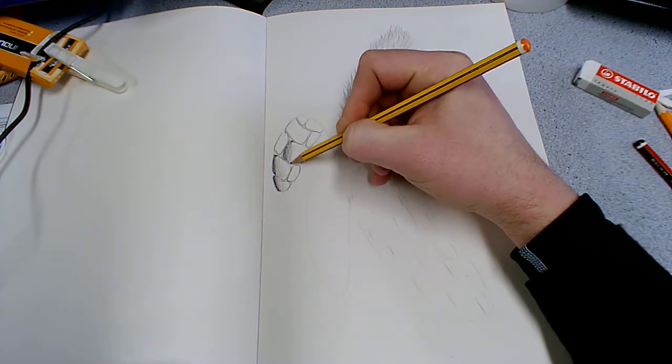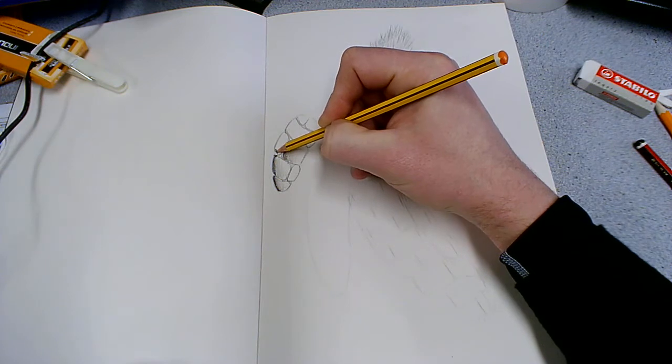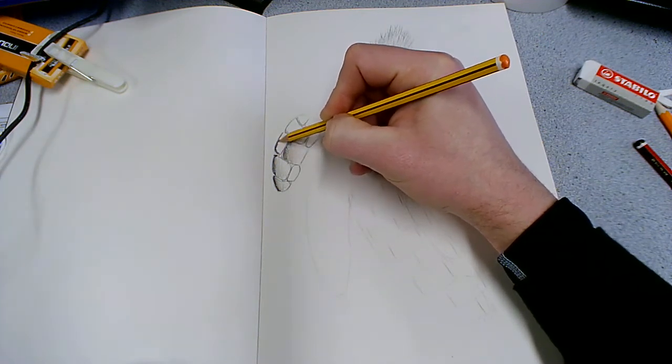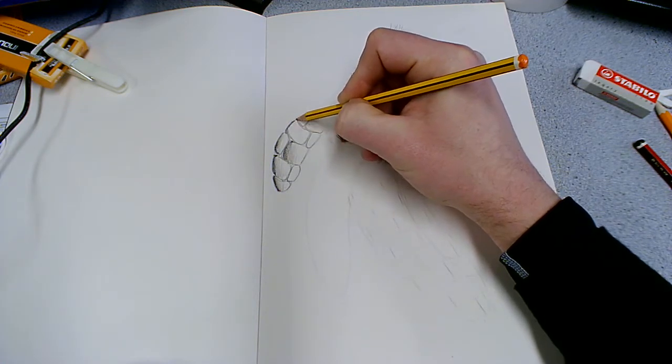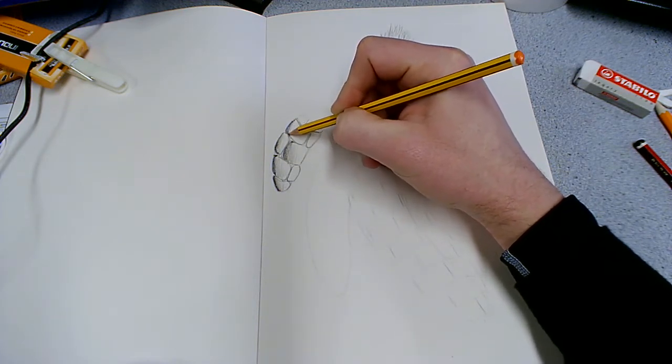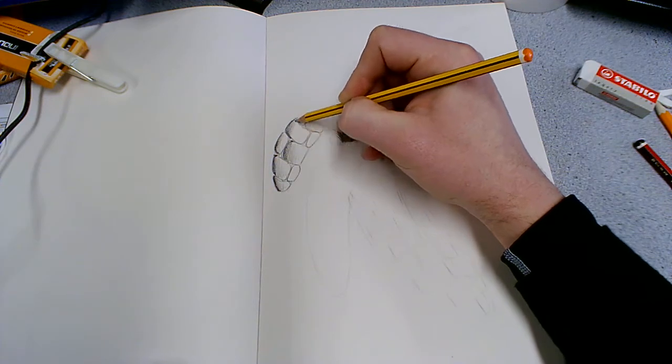Now this is very repetitive, so try and pick a texture that you're not going to get bored with, or because you're all at home you can maybe slip off for a cup of tea halfway through to break it up.